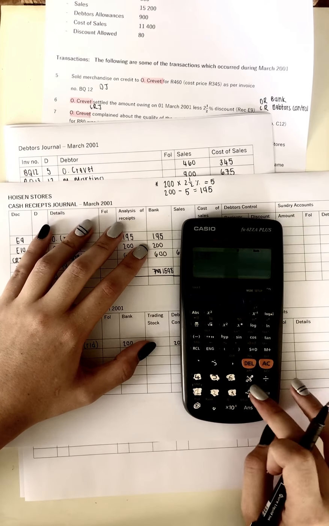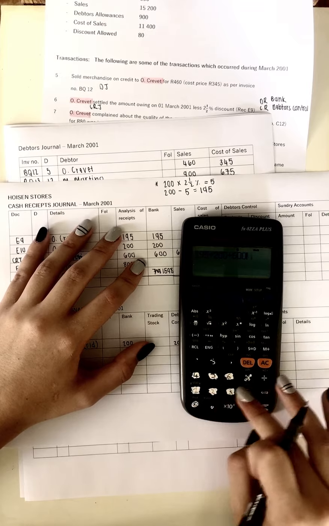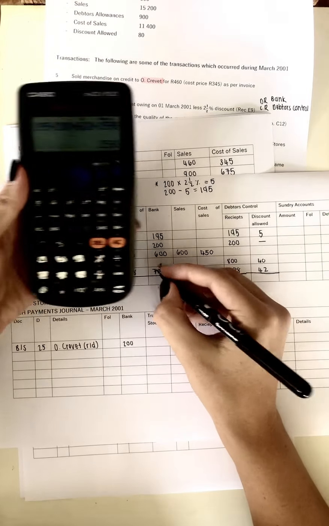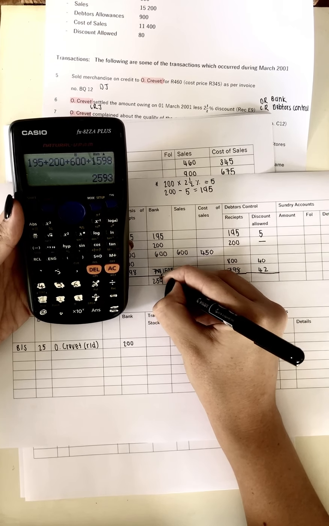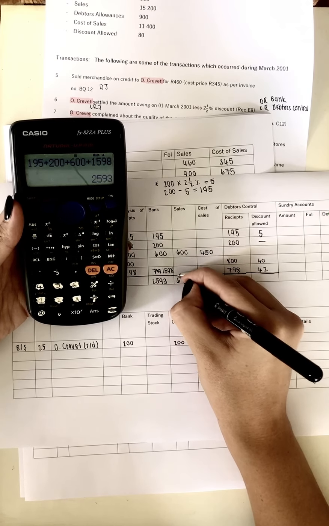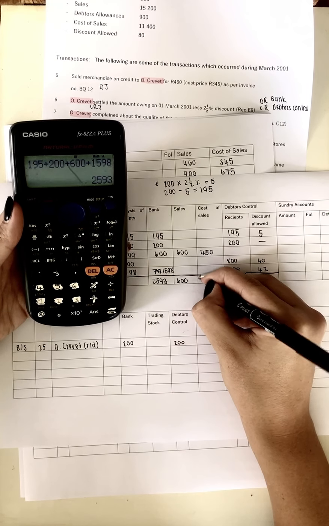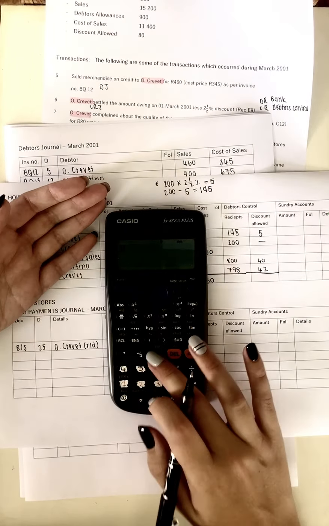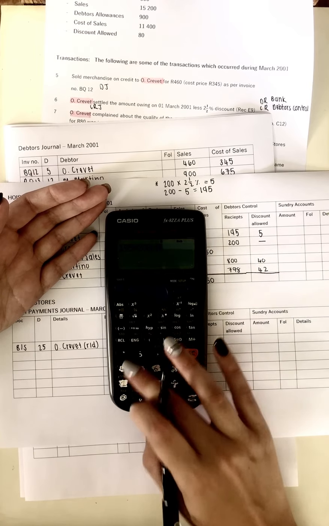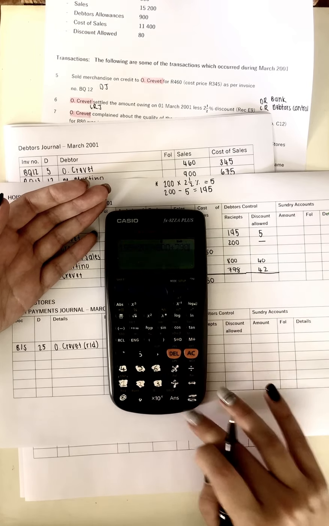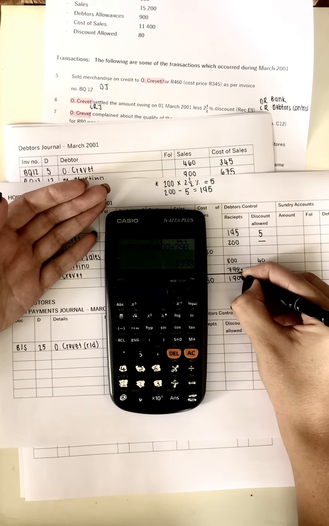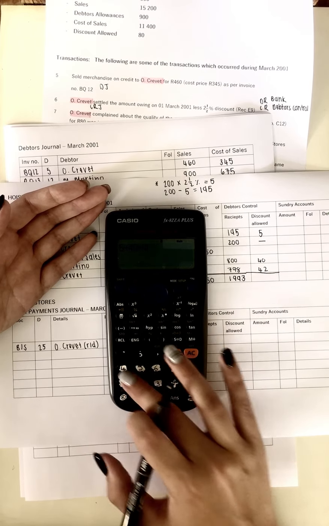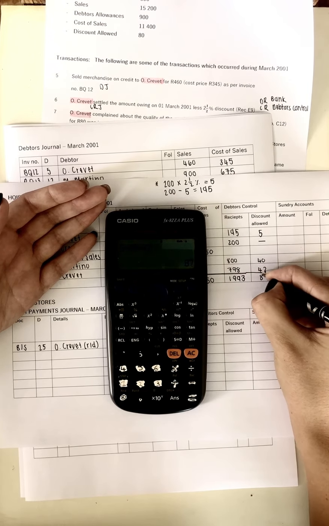So 195 plus 200 plus 600, 98, which gives me 2,593. My sales column is 600. My cost of sales is 450. Okay, my receipts is 195 plus 200 plus 800 plus 798. So this gives me 1,993. Okay, and then my discount allowed is 5 plus 40 plus 42, which gives me 87.